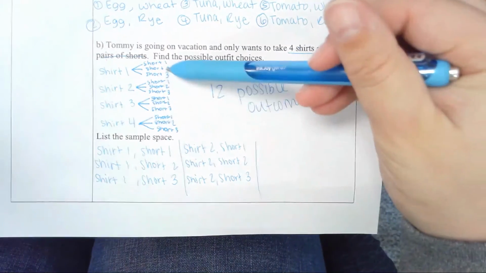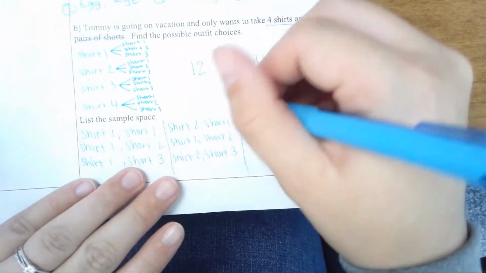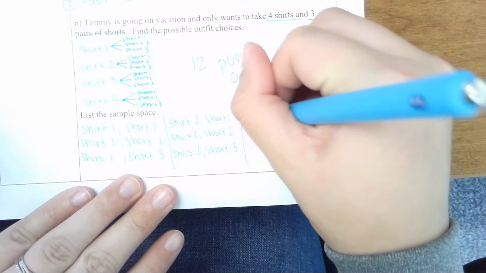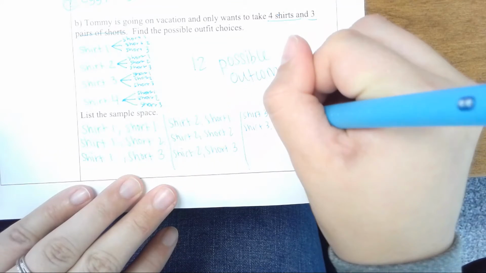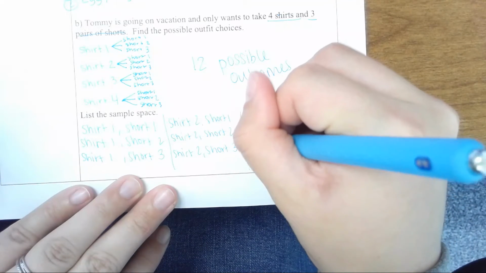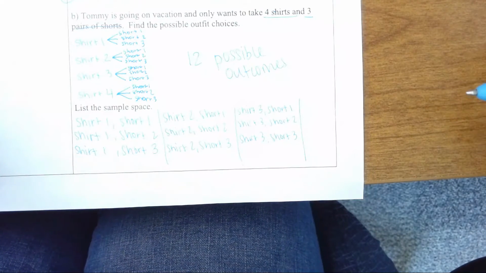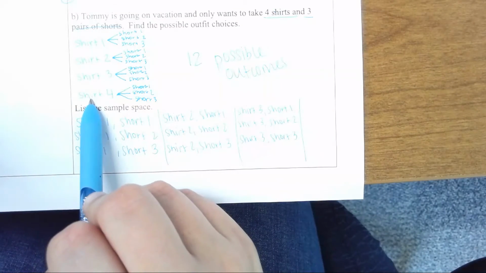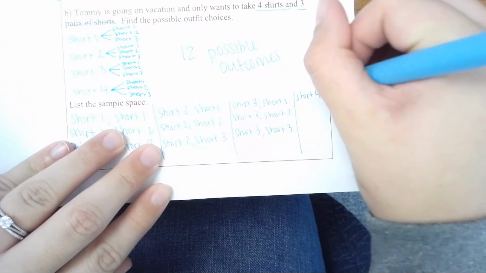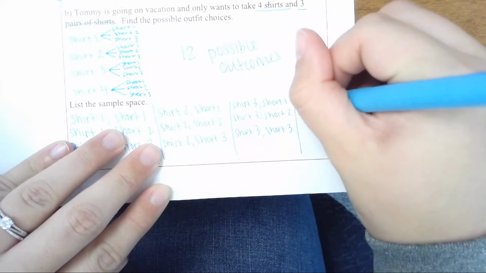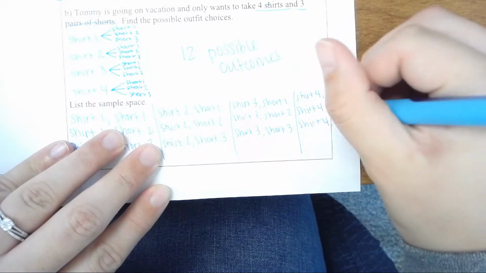So that takes care of these two branches. Now we can move on to shirt 3. So we can wear shirt 3 with short 1, shirt 3 with short 2, or shirt 3 with short 3. Alright, and then the last one is moving on to shirt 4 and listing all those different combinations. So you can wear shirt 4 with short 1, shirt 4 with short 2, or shirt 4 with short 3.